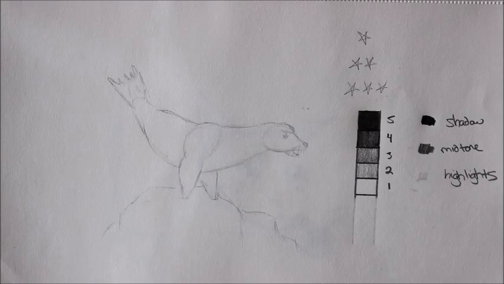Welcome back, Year 7. So we are coming now to the second part of our drawing for our second lesson. And today we're going to be adding shading.